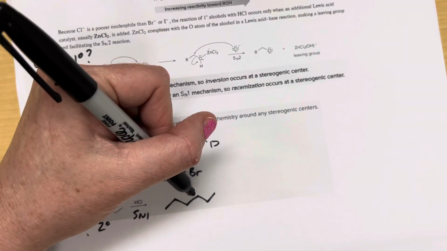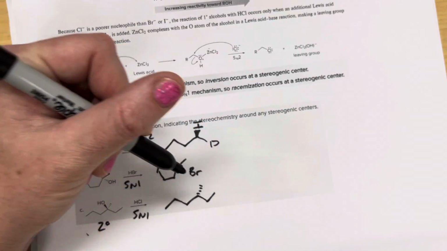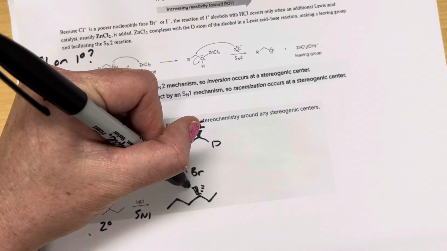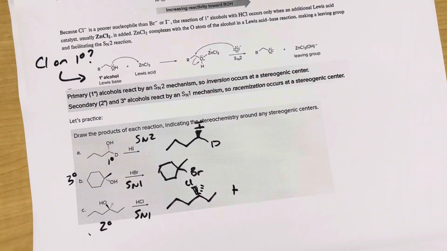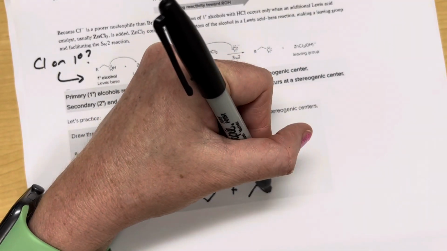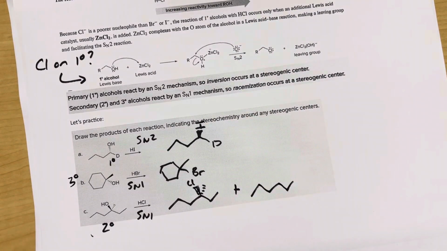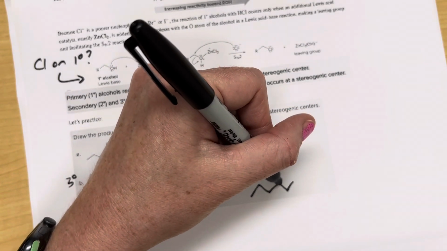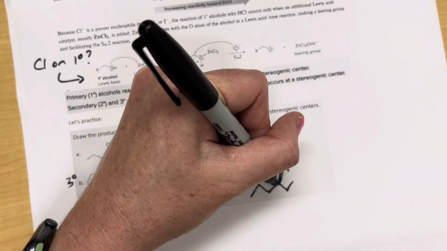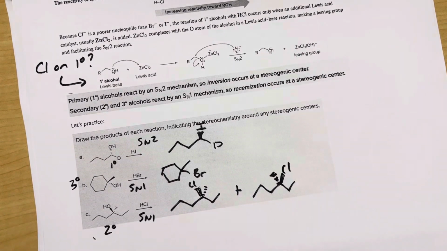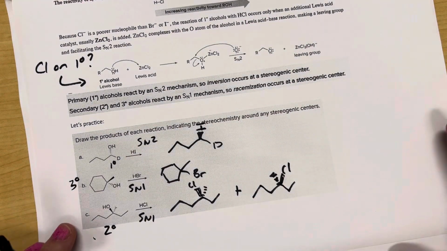So you're going to get the inversion product and the other product as well. So you'll get a racemic mixture here. And both of those would be in equal amounts. Again, that's because the alcohol will fall off first, leaving the carbocation, and the chloride can come and attack in any direction it wants.